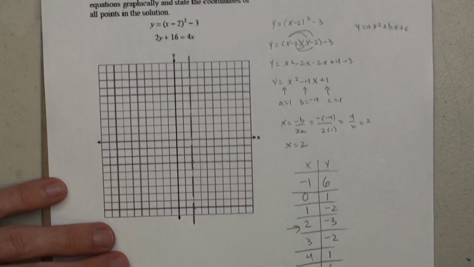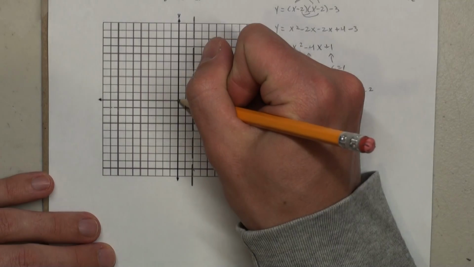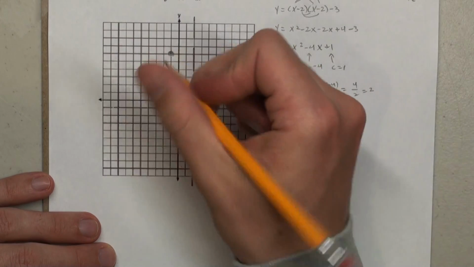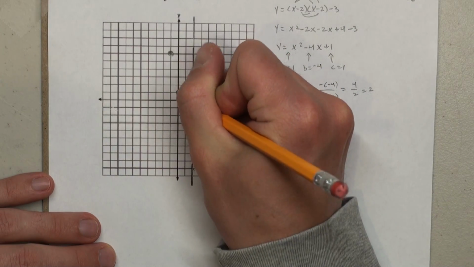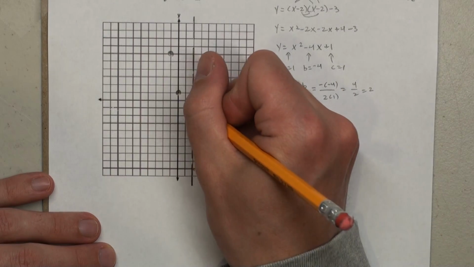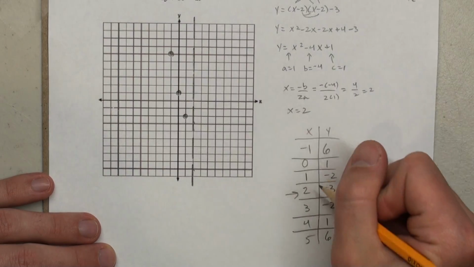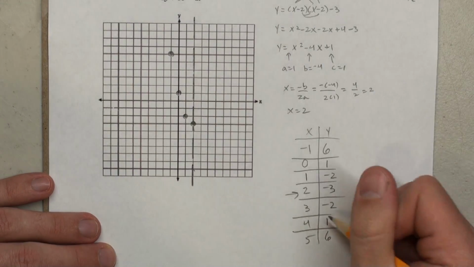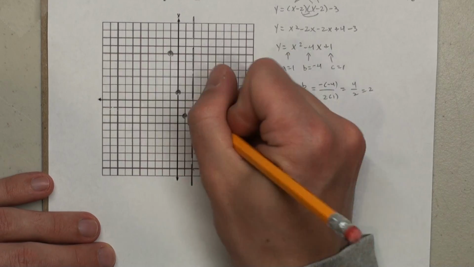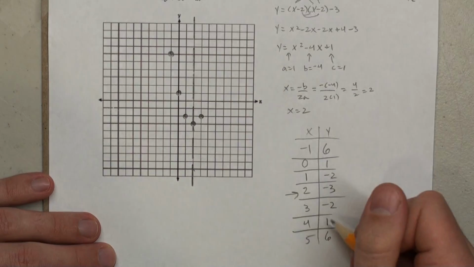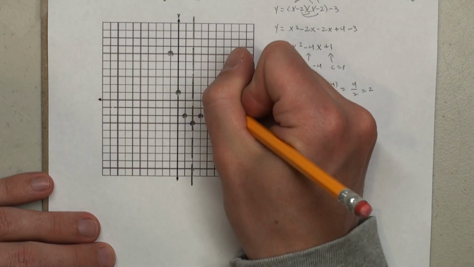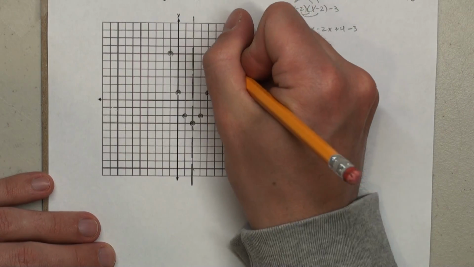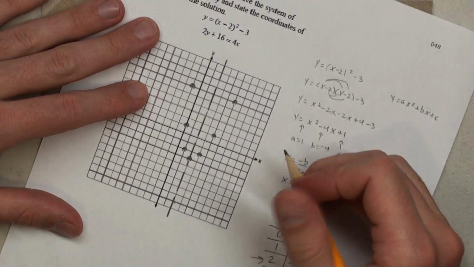Okay, so let's plot it. Negative 1, 6. 0, 1. 1, negative 2. 2, negative 3. 3, negative 2. 4, 1. 5, 6. So, there's my parabola.